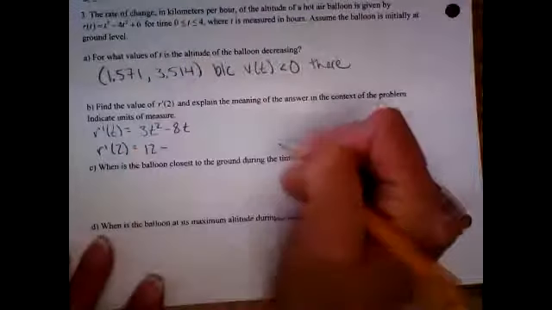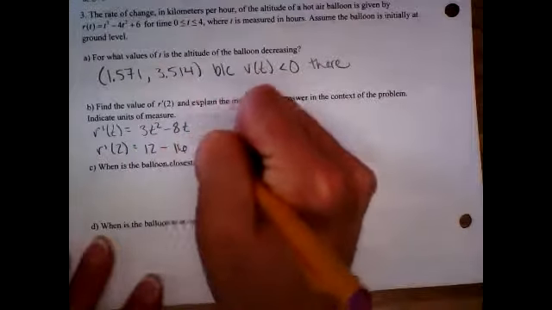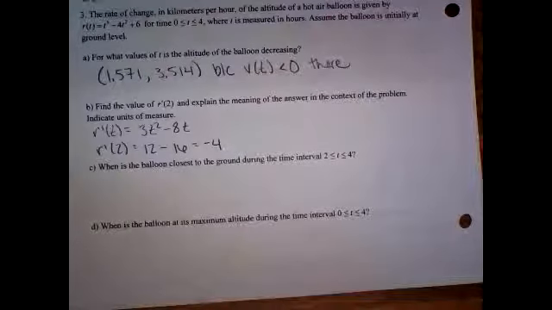So 2 squared is 4 times 3 is 12 minus 16. So negative 4. Now r of t was a velocity. So what did we just find? Acceleration. So your units are going to be, what was it, kilometers per hour, kilometers per hour squared. And this tells you whether the velocity was increasing or decreasing.